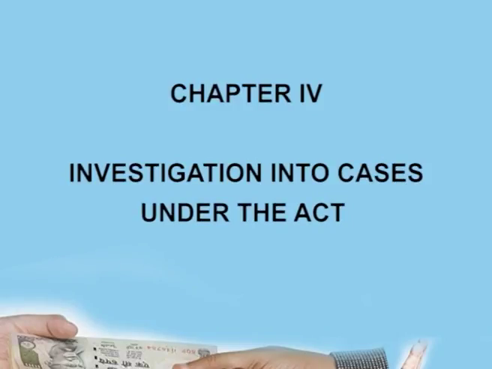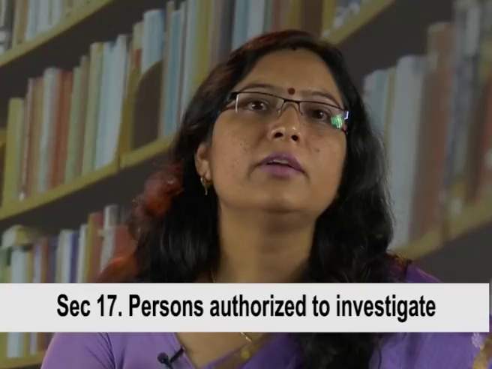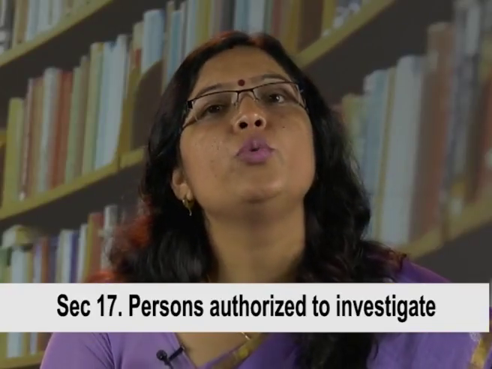Investigation into cases under the Act. Section 17. Persons authorized to investigate.